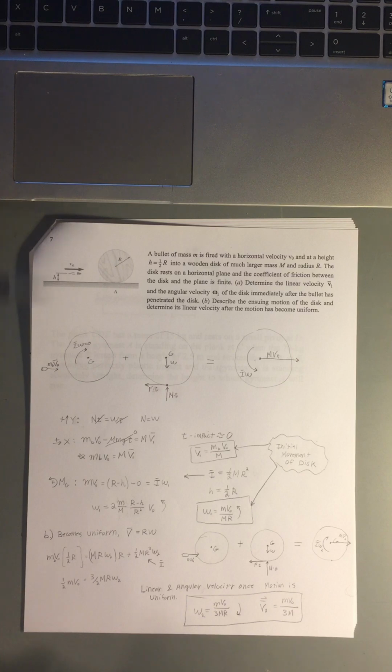And so to solve this problem, I decided to break it up into components. So I have the x and y directions, and then taking a moment would allow me to solve for what the question wanted us to find. And so looking at this problem in the y direction, the only forces we have are our weight and our normal force. And so the times cancel out, and we know that our weight is equal to our normal force, or mg equals our normal force, which we'll have to use when we look in the x direction.